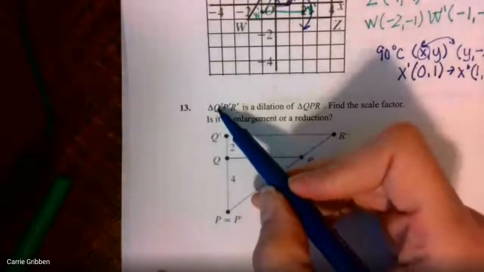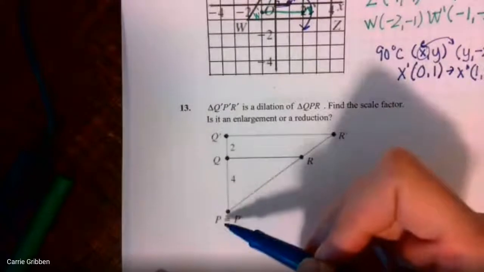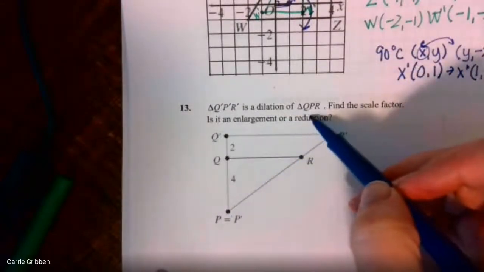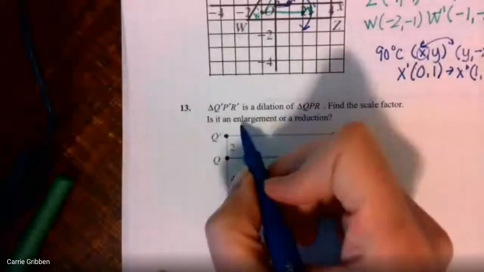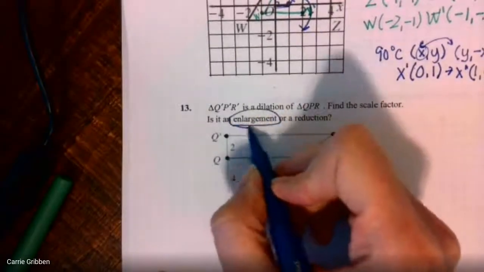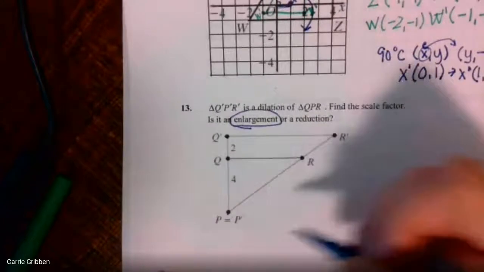All right, number 13. If I look at number 13, it says that the single prime triangle is the dilation of that. Find the scale factor. Okay, so it looks like it got bigger. So then the question says, is it an enlargement or a reduction? It's definitely an enlargement because it's stretched out.